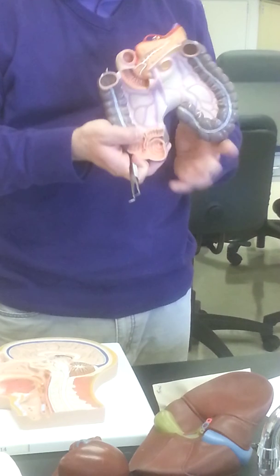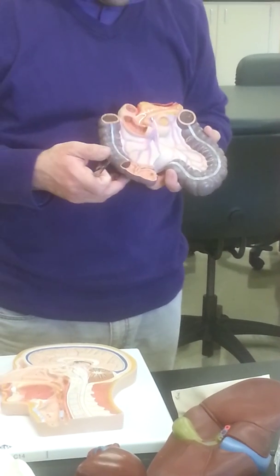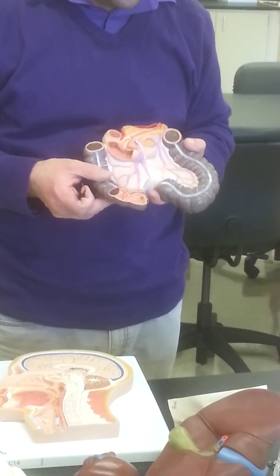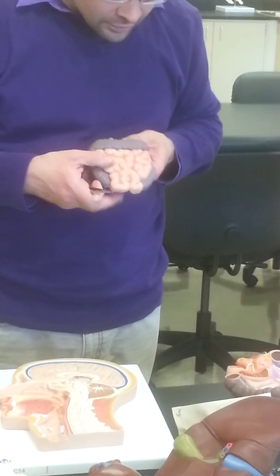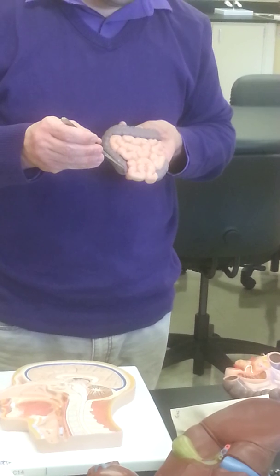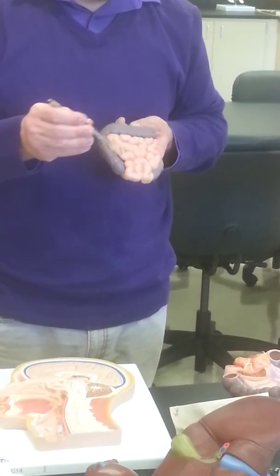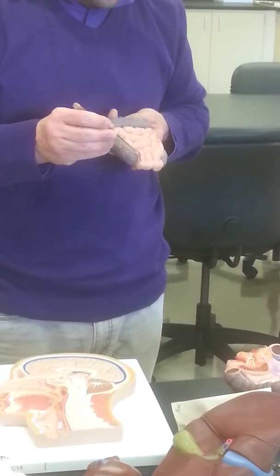Let's go back to the large intestine. Now, the large intestine, again, we have different regions. Actually, I'll show you this one first. All right. So let's start at the very end, this end down here. That's the cecum. That's the very first part of your large intestine, the cecum.